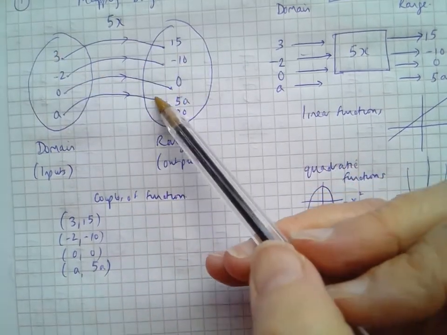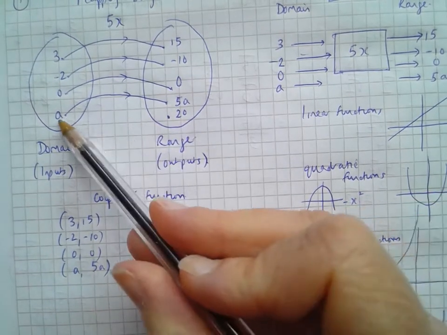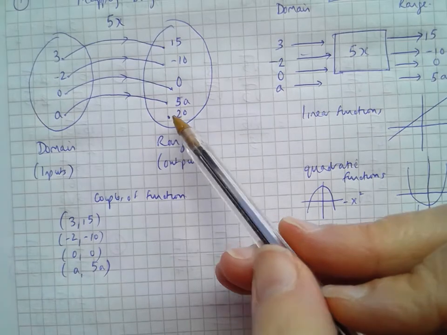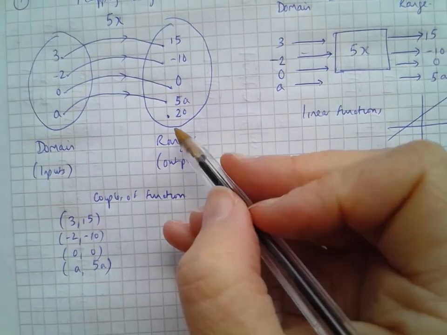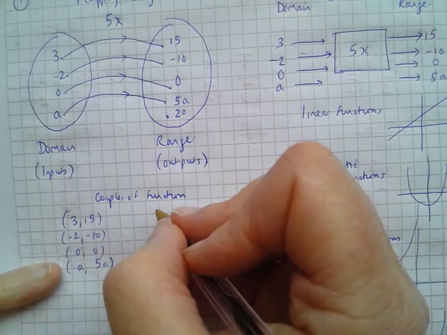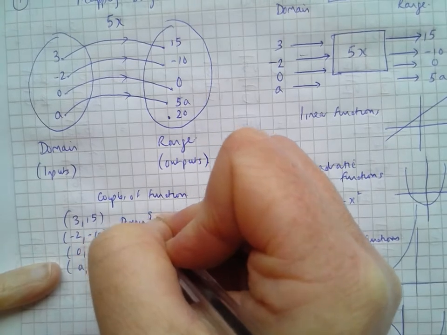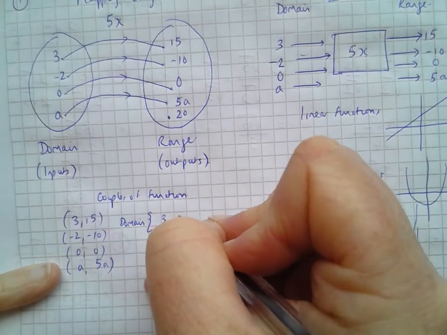Now you'll have noticed here that 20 is here, but it doesn't have an arrow going to it, and we'll come to that in a moment, because as well as listing the couples of the function, we can list the domain, which would be 3, minus 2, 0, and a.